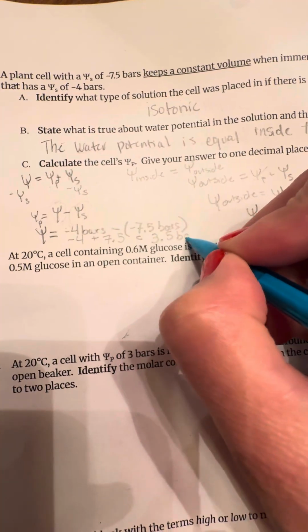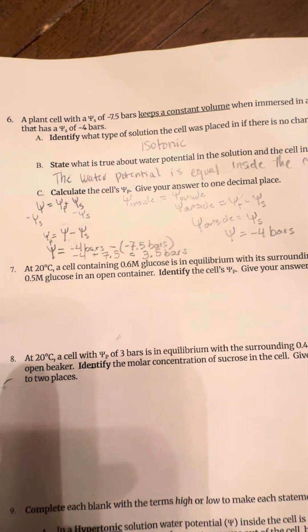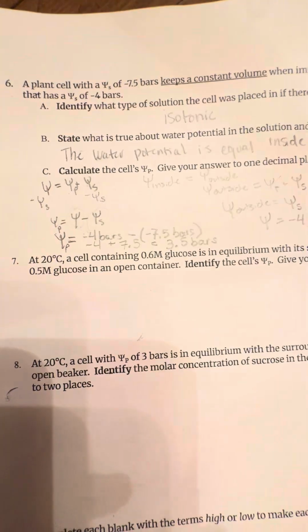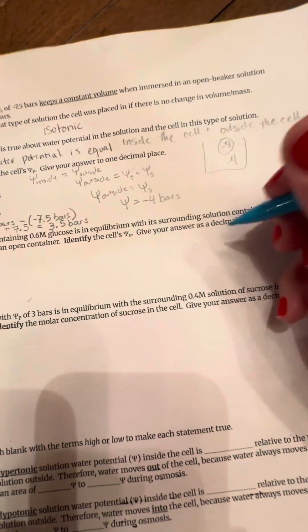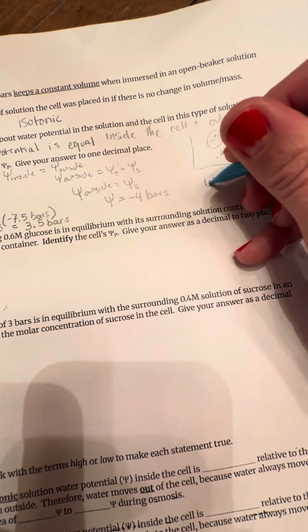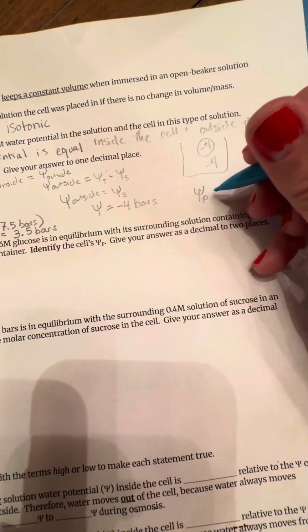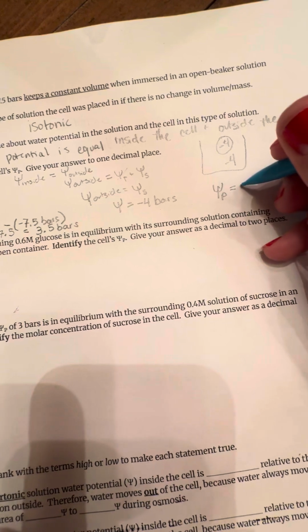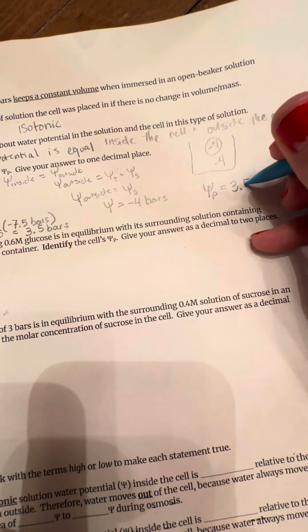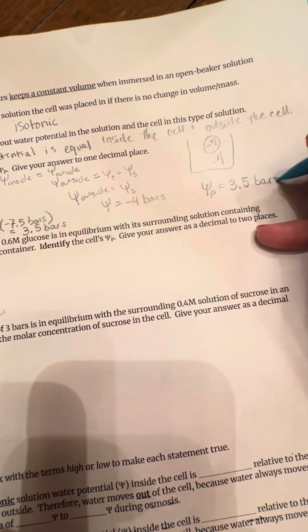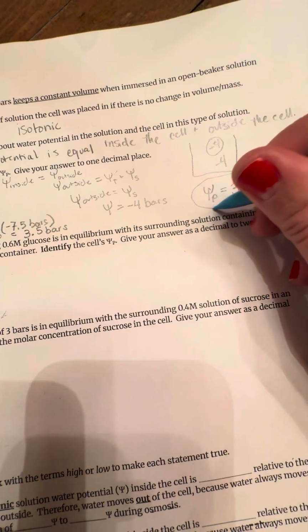3.5 bars. And this is our pressure potential. I keep forgetting to put the P's on here. That's our pressure potential. So our pressure potential inside that cell equals 3.5 bars. And that is our answer.